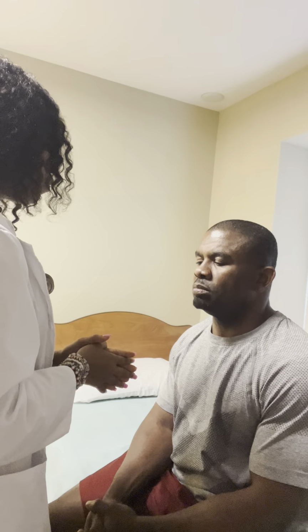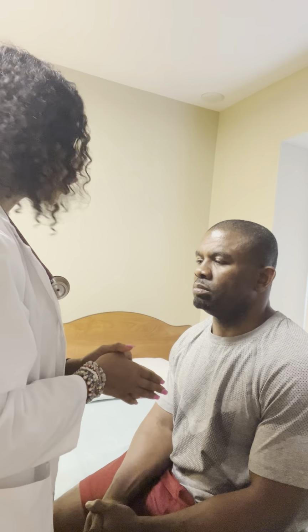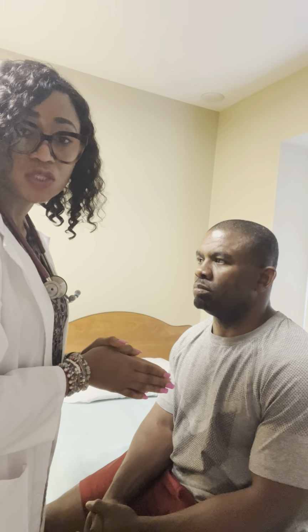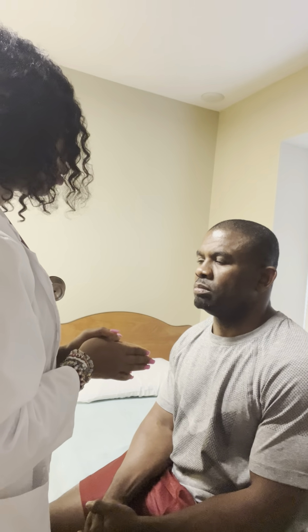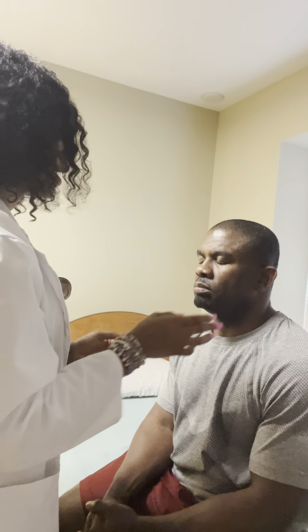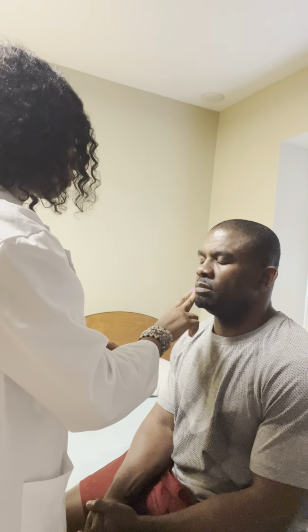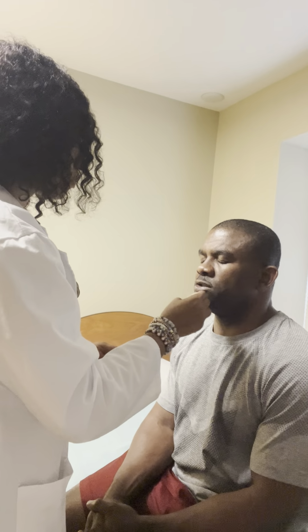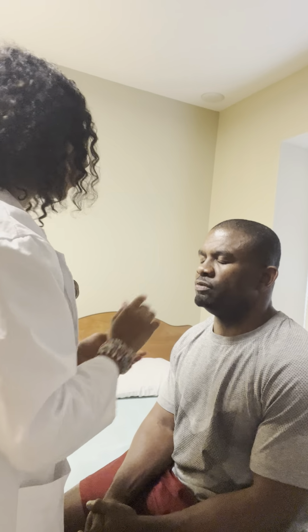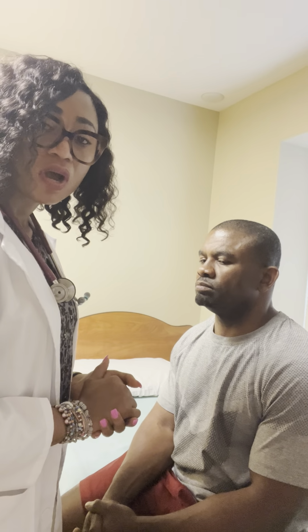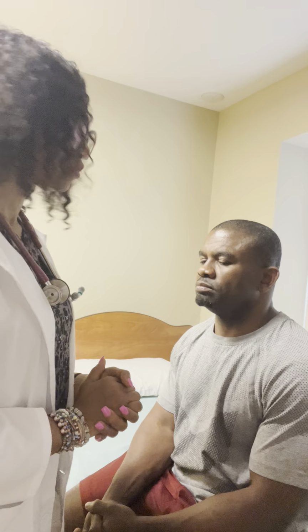And next, I will complete the sensory part, which is the patient being able to identify my touch. Can you close your eyes and tell me where you feel my hand? Forehead, left cheek, right cheek, chin, nose. Good. The patient was able to identify all places that I touched, and they are all equal and normal and symmetrical.